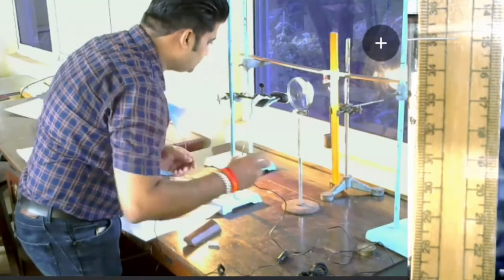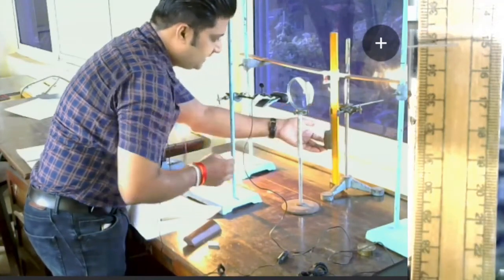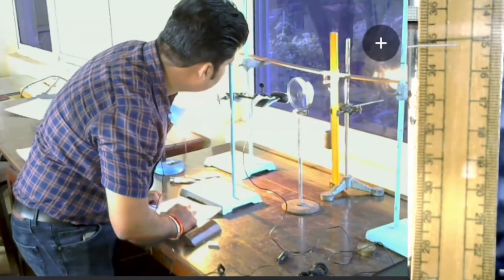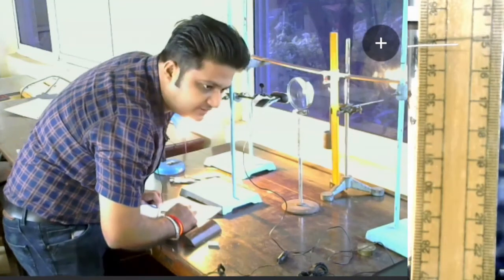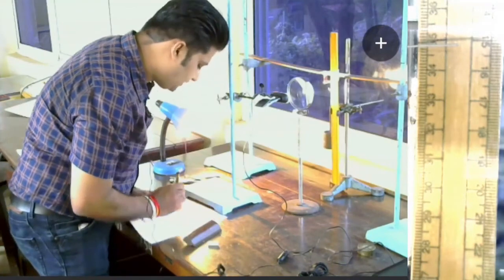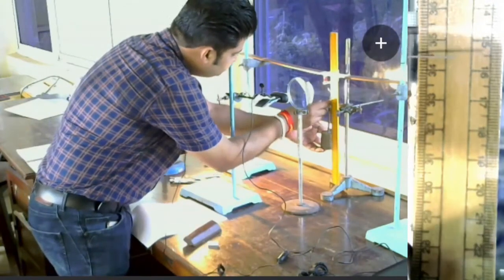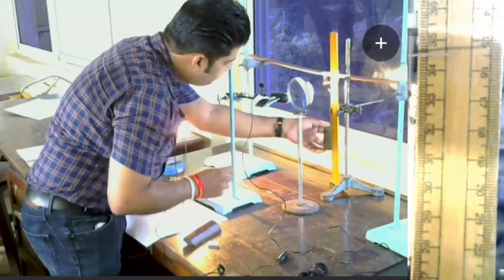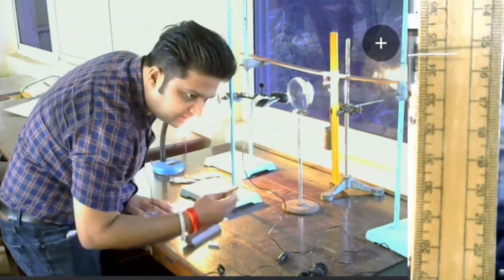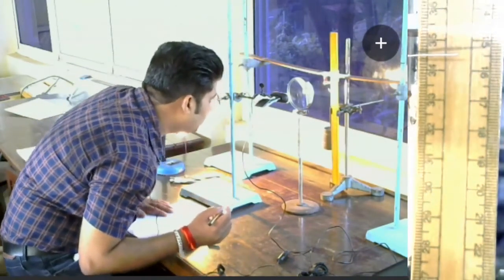Next, I'll put in another 200 grams of weight. Now that makes it 800 in total, and the reading is 34.7. I hope you can also see the same thing on the scale, 34.7. And finally, I have another 200 grams that I'll add here. It's 34.4. I hope you can also see that. That's 34. Looks like 34.5 in this video. Yeah, it is 34.5.